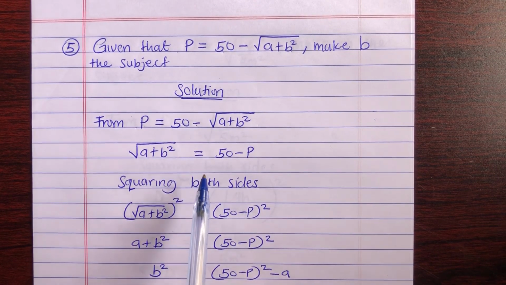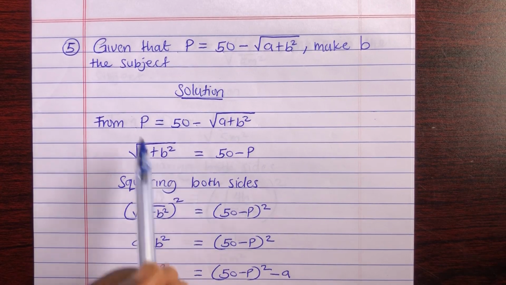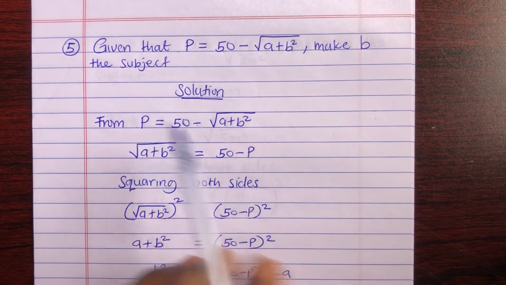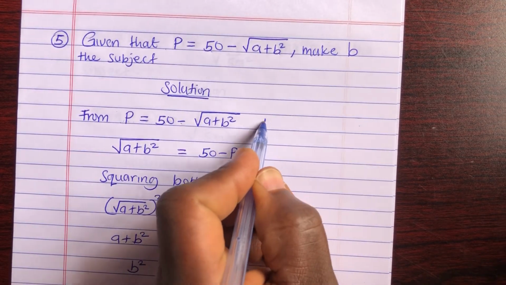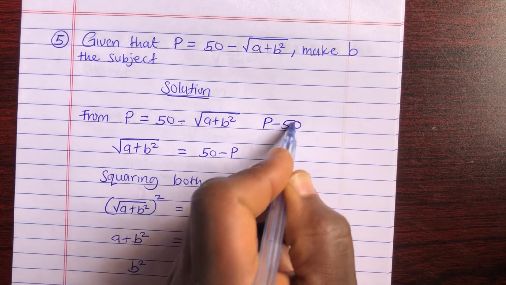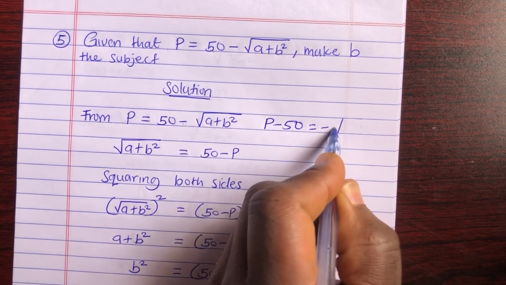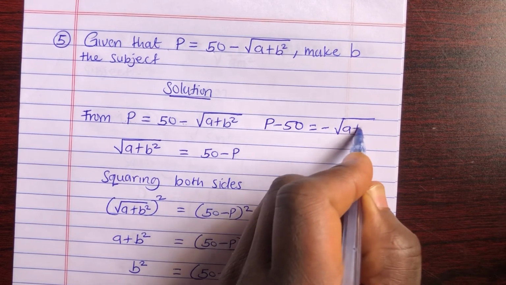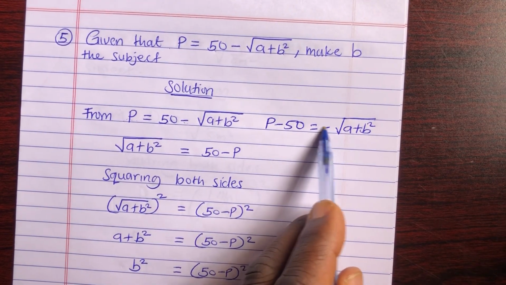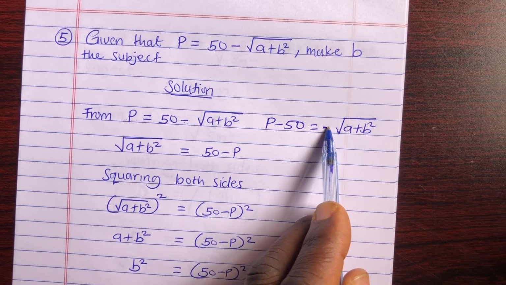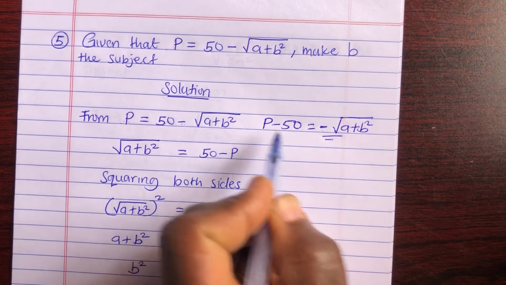So there are two ways of doing this. One, we can take 50 to the other side. Let us try it out here. We can take 50 to the other side so that we get P minus 50 equaling to negative square root of A plus B squared. But we can't have a negative square root. So what we do is we divide through by the negative.